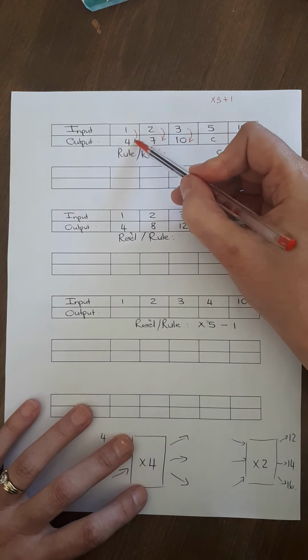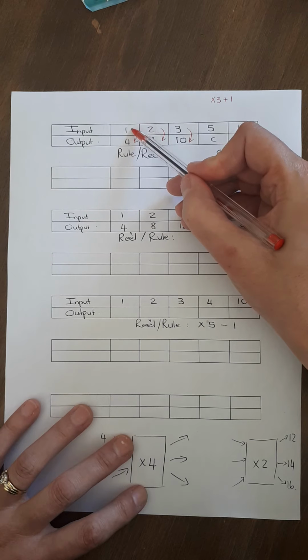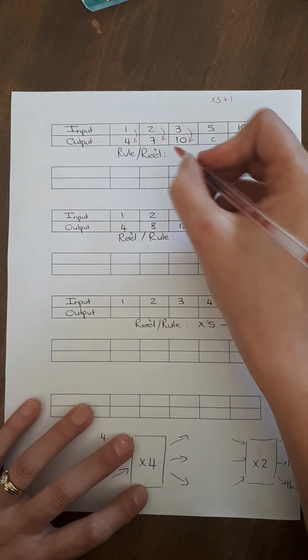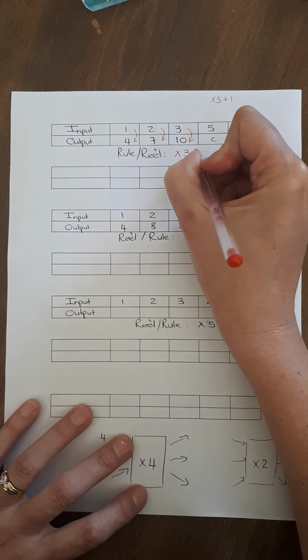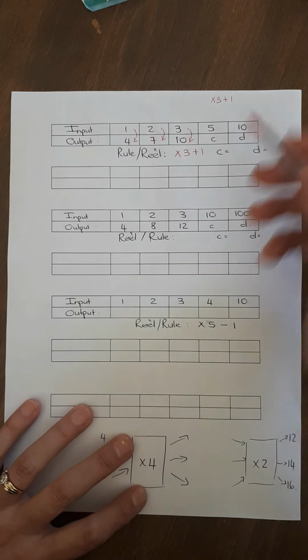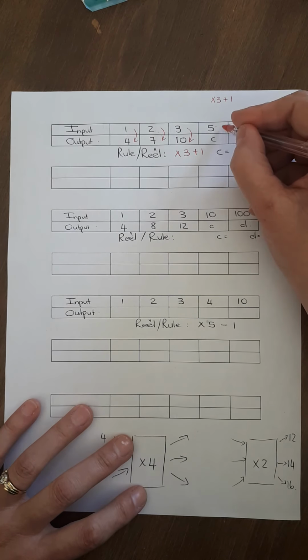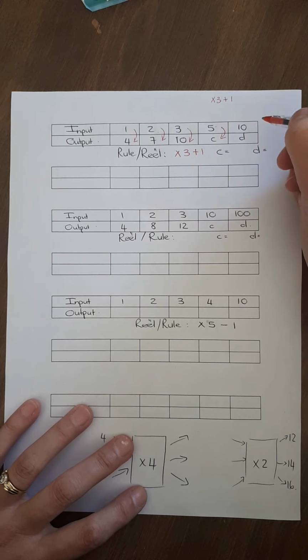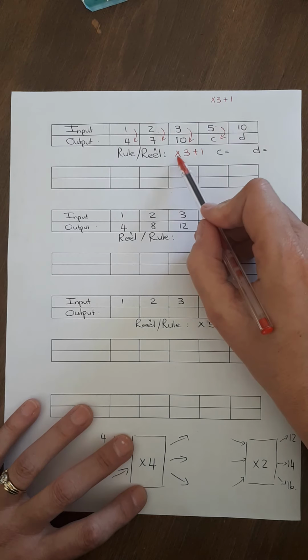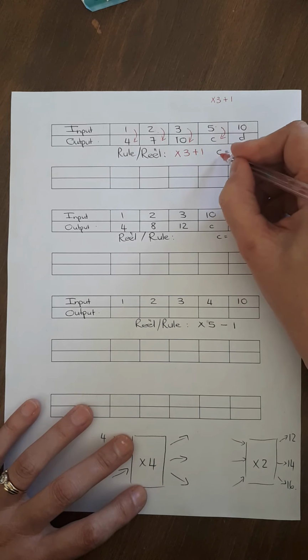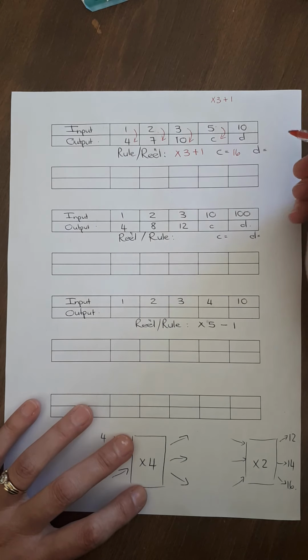Now it needs to work here too. 1 times 3 gives me 3. Plus 1 gives me 4. So now I immediately see, okay, that's my rule. My rule is times 3 plus 1. And now I have to apply that rule to the 5 to get the answer at C. 5 times 3 gives me 15, plus 1 gives me 16. So C is equal to 16.